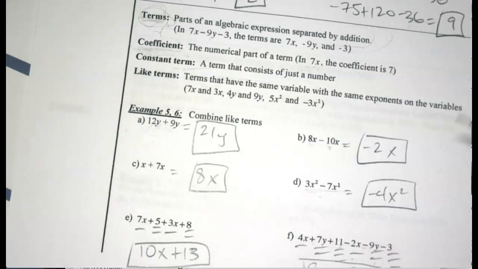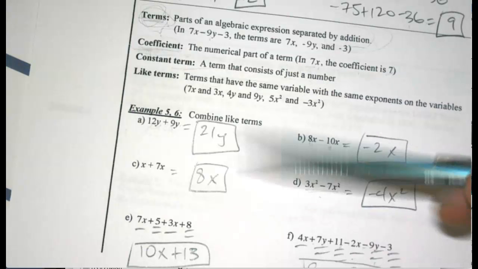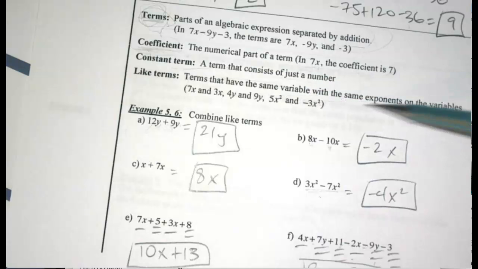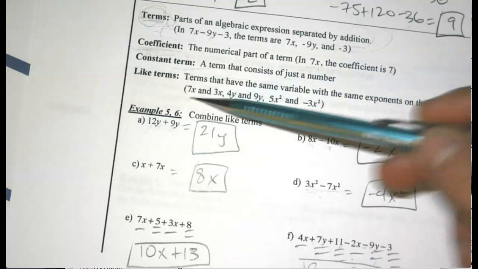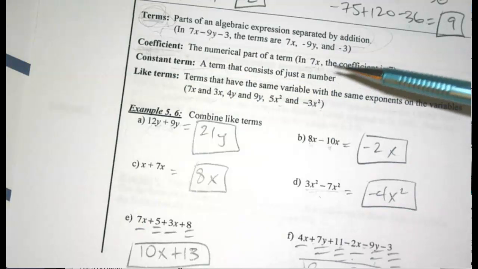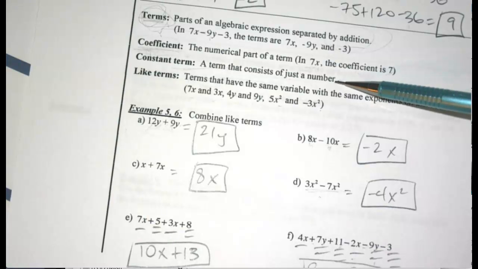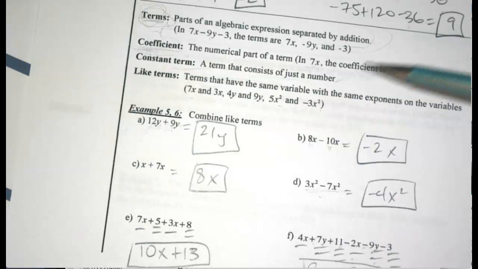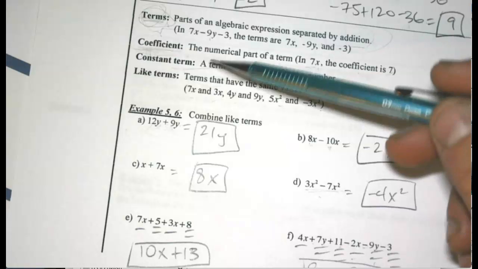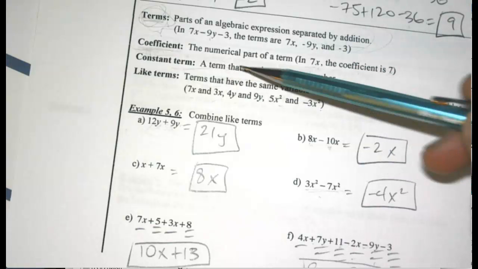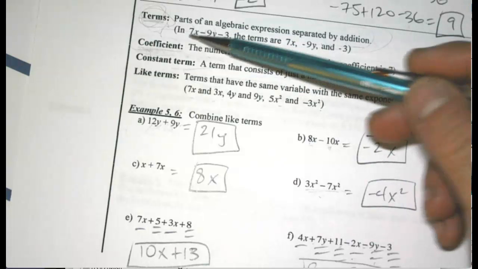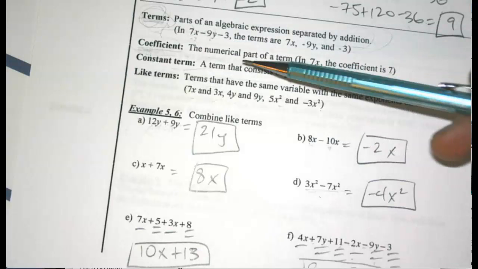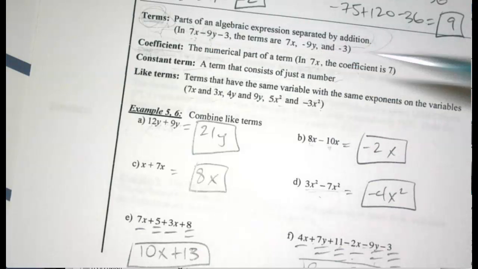So there's that. And then you guys probably remember a lot of this stuff. Like terms have the same variable with the same exponents on the variables. So 5x squared and negative 3x squared, or 7x and 3x, 4y and 9y. Constant term is just a number, right, guys? It could be any number, but if it's just a number, it's a constant. And then we have coefficients. Coefficients are definitely a good vocab word to know because it comes up a lot in math. The coefficient is the number in front of a variable term. You can read the numerical part of a term. The 7 here, 7x, 7 is the coefficient, minus 9y, so negative 9 is the coefficient.